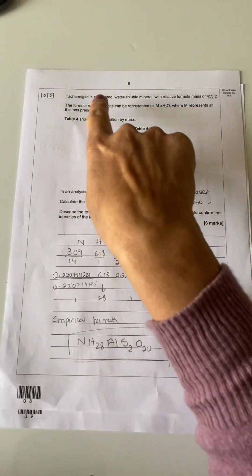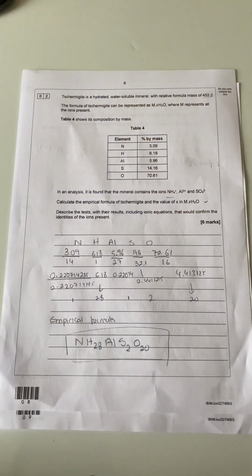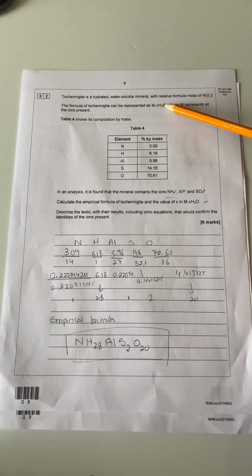So this type of compound is hydrated, water soluble. I'm sorry, I can't pronounce that name, this thing here. Water soluble mineral with relative formula mass of 453.2. The formula of this mineral compound can be represented by M.XH2O, where M represents all the ions present.